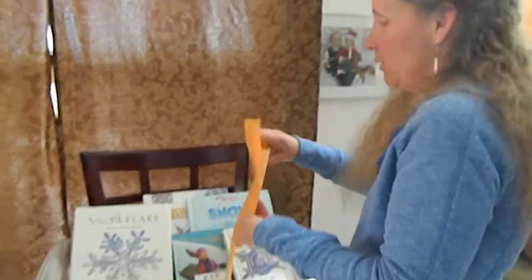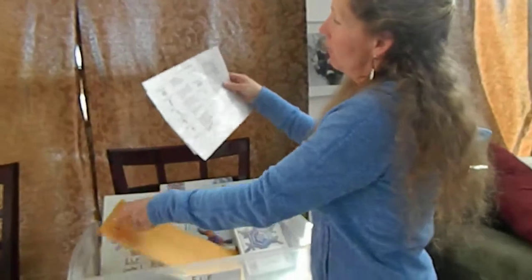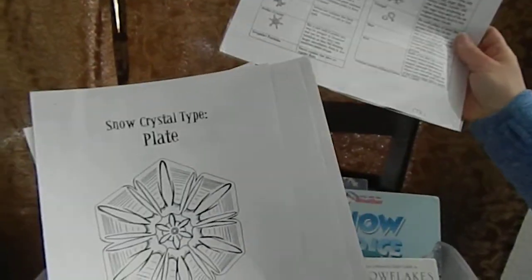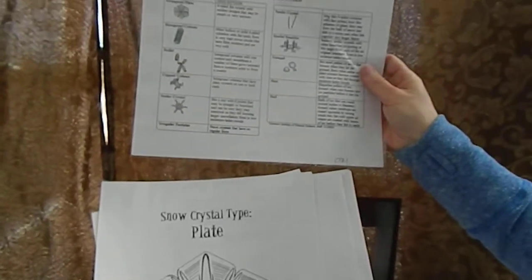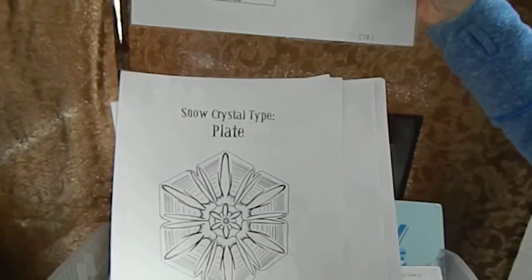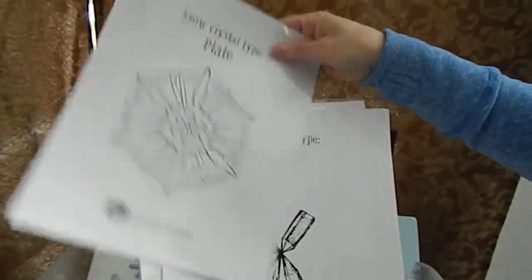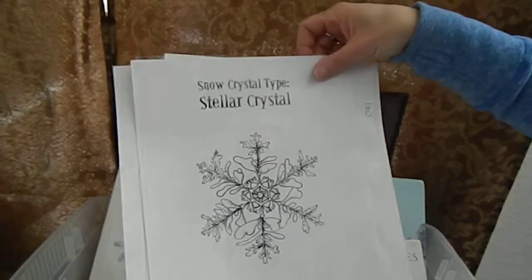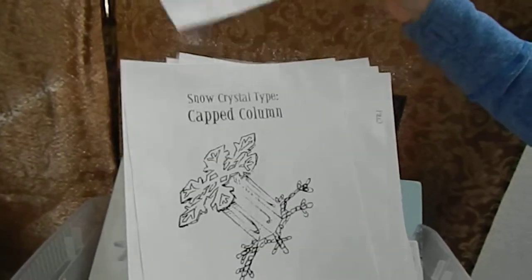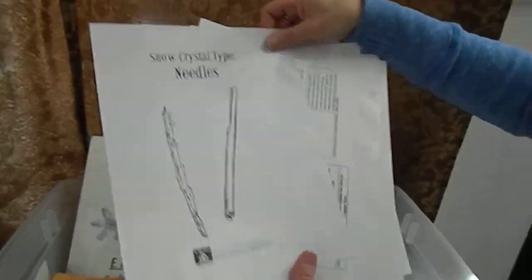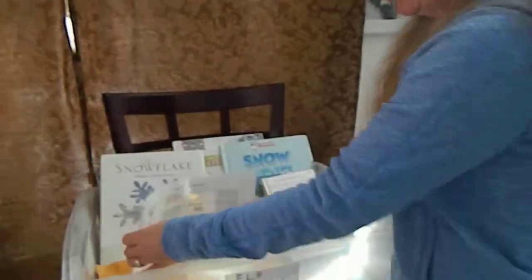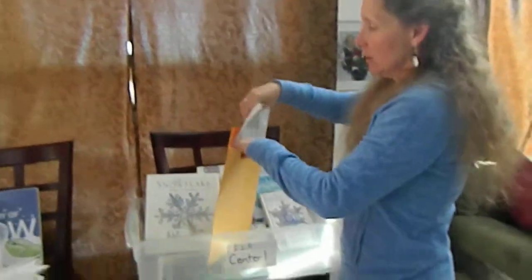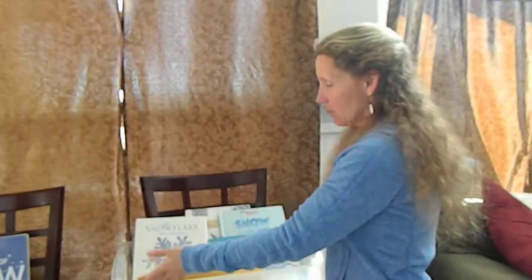In addition, when you're doing your classifying, there's a whole packet full of how we classify snowflakes, snow crystals, with the overall grid and then one by one different names of the crystal types and pictures and illustrations. So a plethora of resources to help you discuss the formation of snow crystals and their classification and all the cool science information that goes with that.